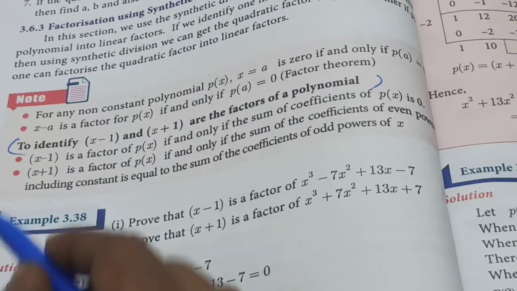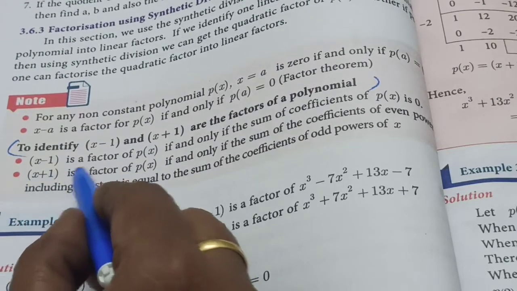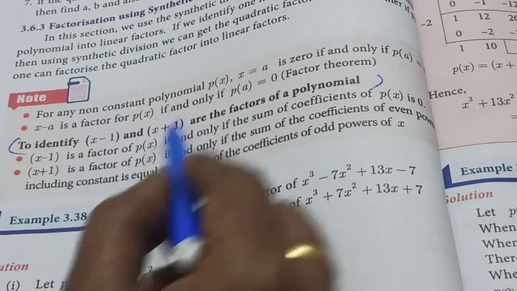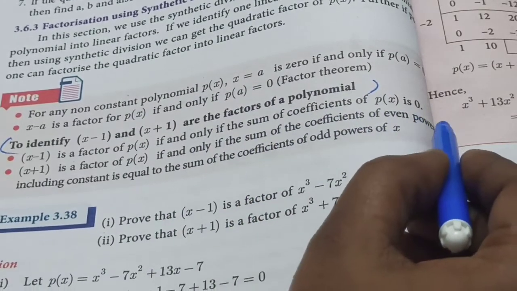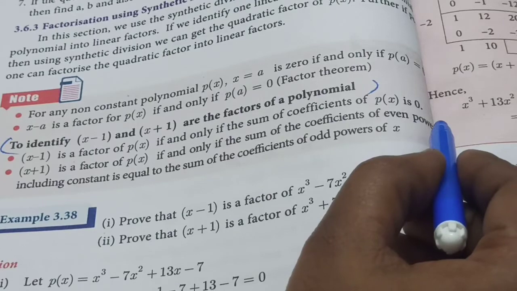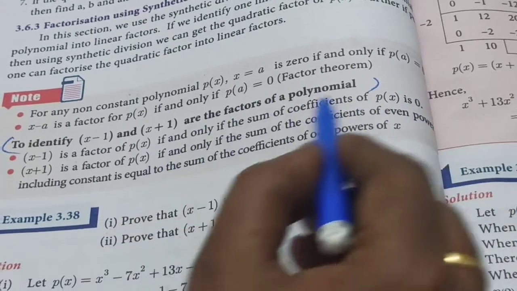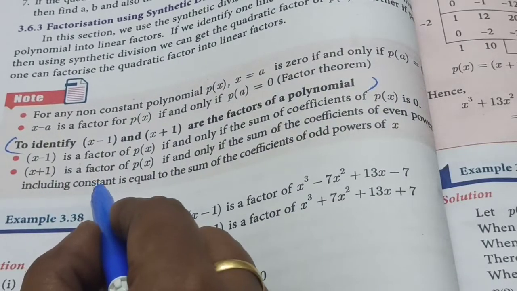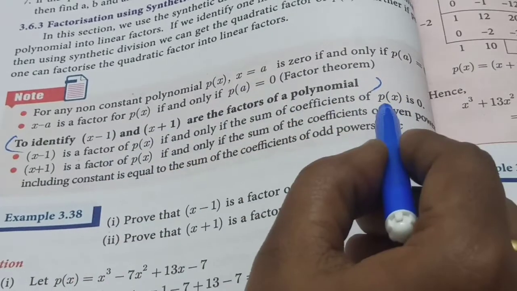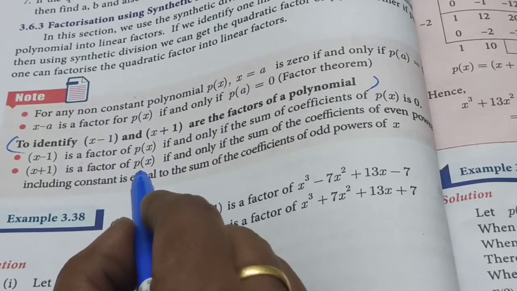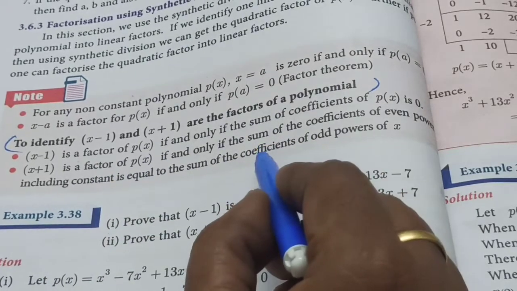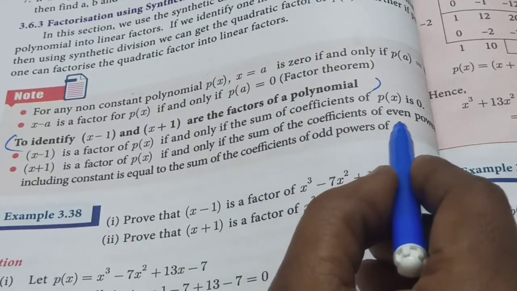Then x plus 1 is a factor of p of x if and only if the sum of the coefficients of even powers, including the constant, equals the sum of the coefficients of odd powers of x. Add the even power coefficients and the constant, and the coefficients of odd powers of x.